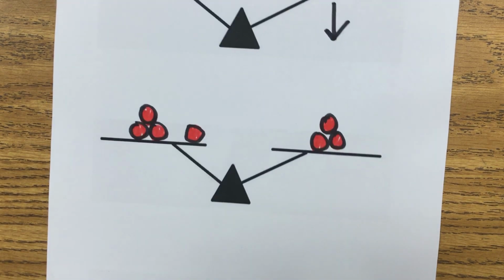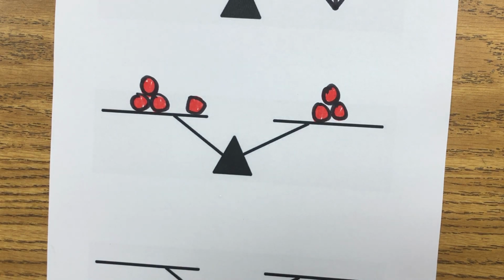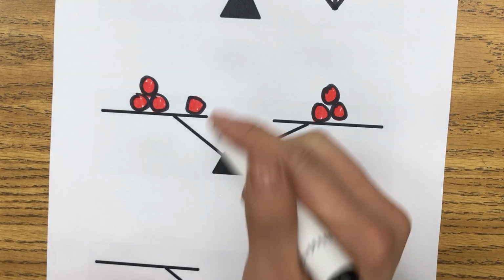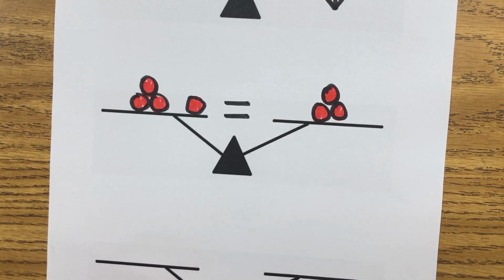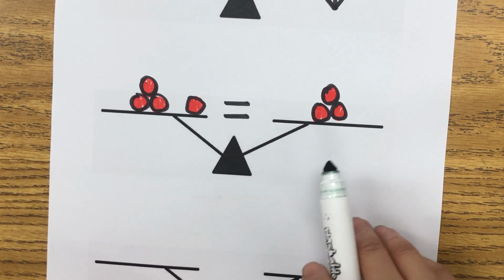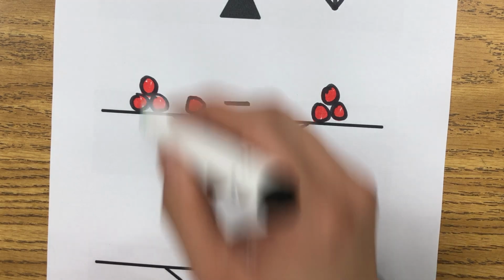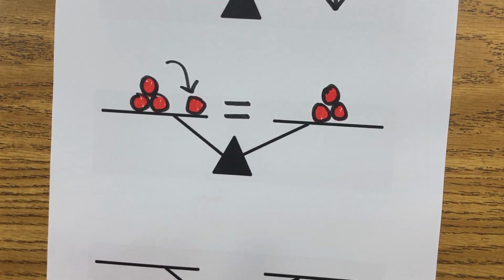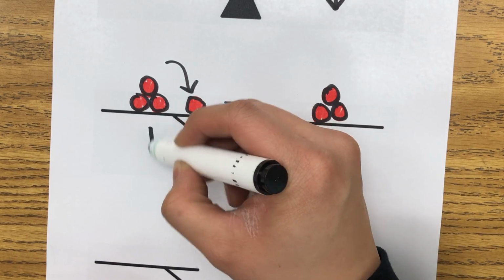So what if we had this scale right here? Is this scale balanced? It is not balanced because we have 4 red dots on this side and we only have 3 red dots on this side. So if I had brought this 4th red dot in, right, I added 1 red dot, the scale wouldn't be balanced anymore because now this side would be heavier.